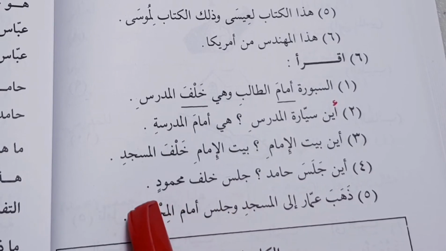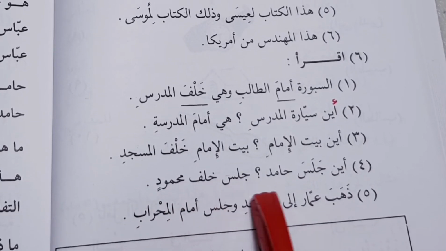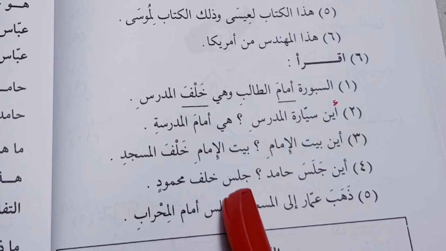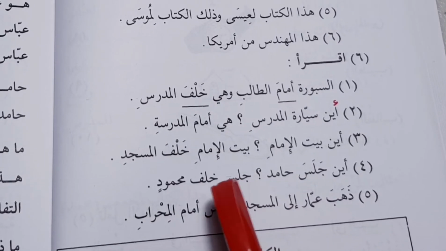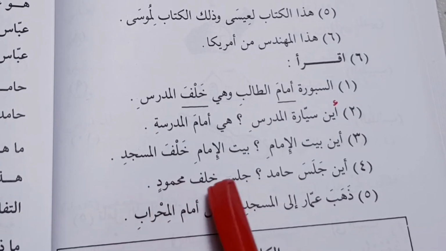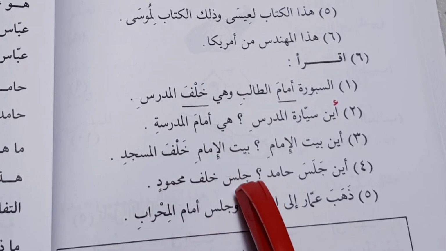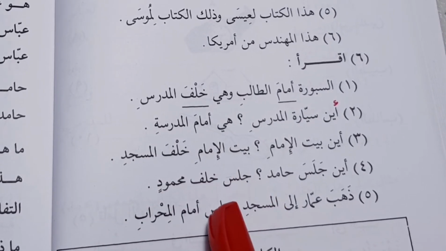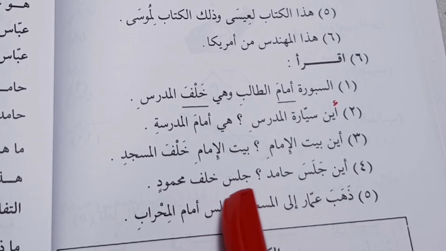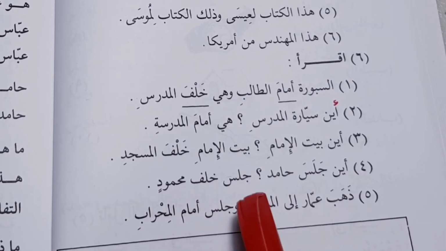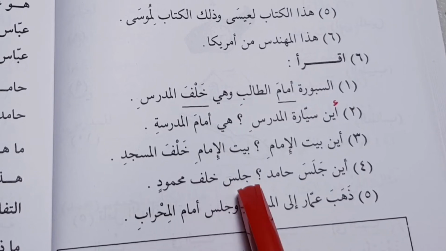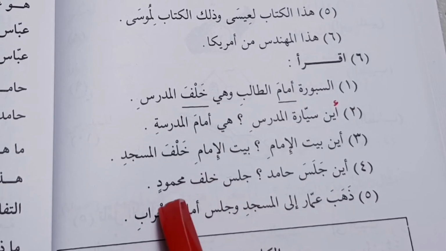Jalasa khalfa Mahmudin, he sat. That's why we translate it as he sat. Where do we get he from? It's hidden. When is it hidden? If it's not mentioned in the sentence, we look for it first. If there's no noun mentioned as fa'il, then we say it's hidden, and it's always going to be huwa if the verb is in its base form like this. Jalasa, he sat, khalfa Mahmudin, behind Mahmud.